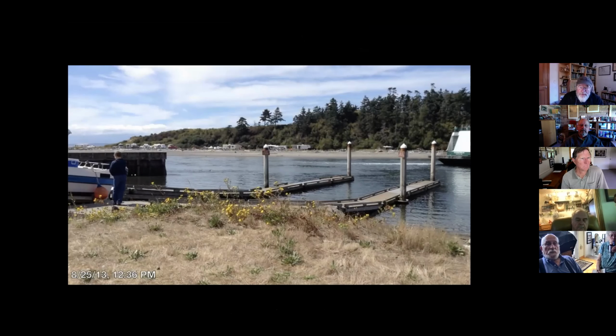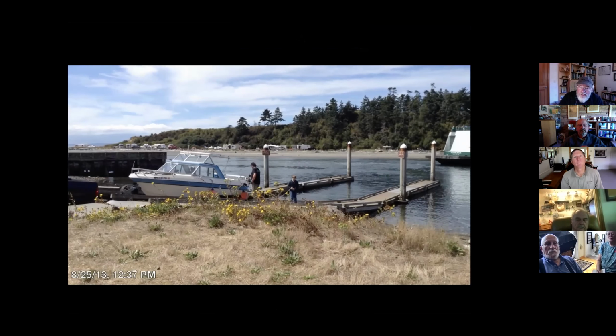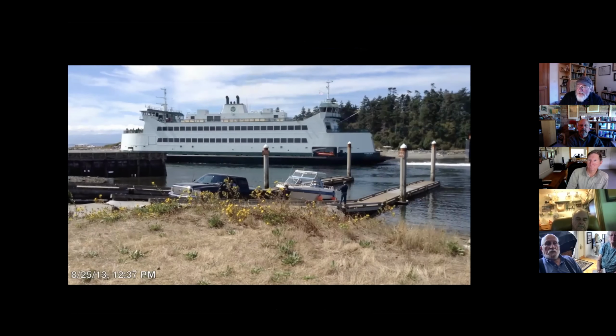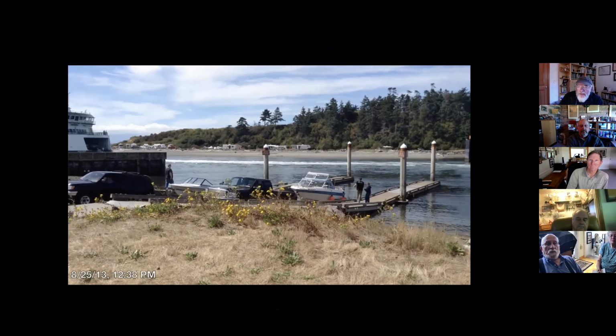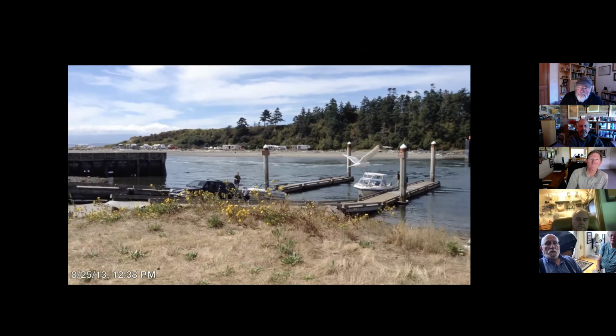So here's an example of something I did at Keystone. You see the ferry going past. Here we are taking a picture every few seconds and then running them at normal speed. And notice right at the end here, I managed to catch a seagull.